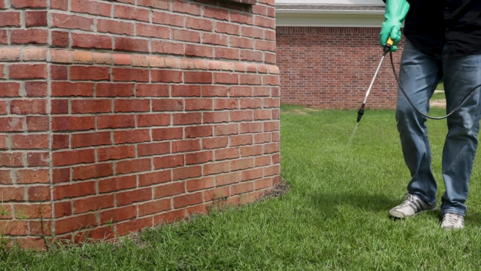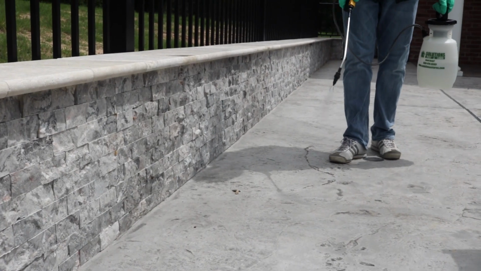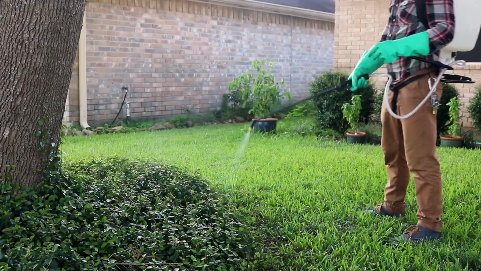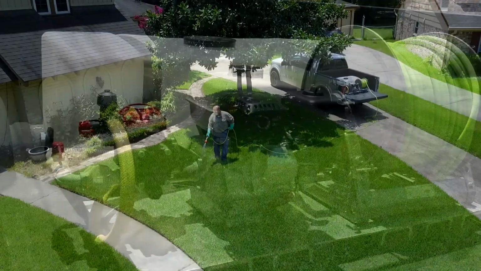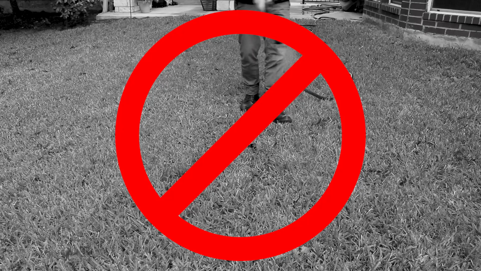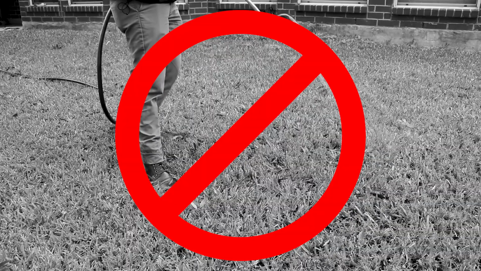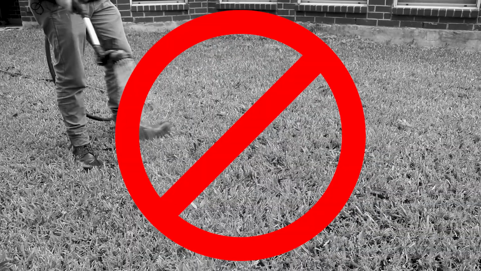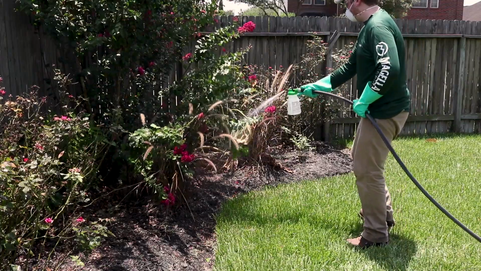You can apply Cyzmic with either a pump sprayer, a hose-in sprayer, a backpack sprayer, or a spray rig for large volume applications. Cyzmic CS should not be watered in after application and should not be applied during rain or if rain is in the immediate forecast. Keep all pets and people off the treated areas until they're dry.